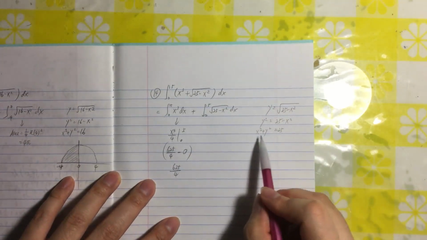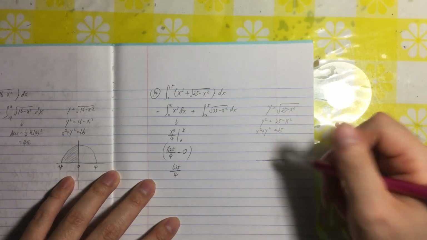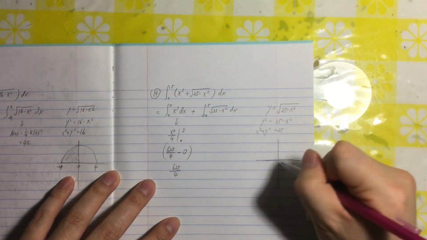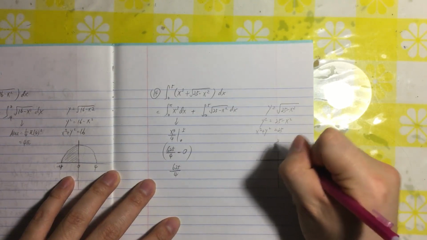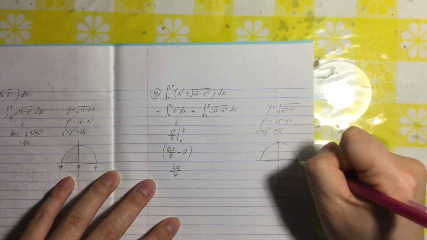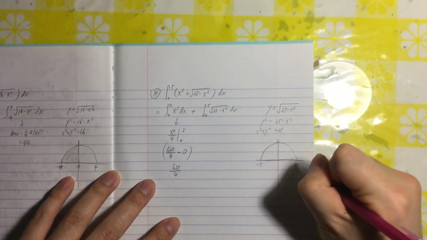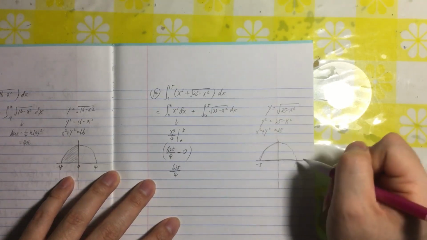That's a circle centered at the origin with radius 5. And since y is always positive, this is the upper half semicircle.